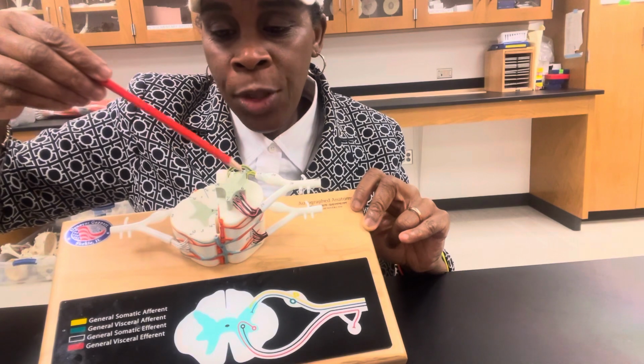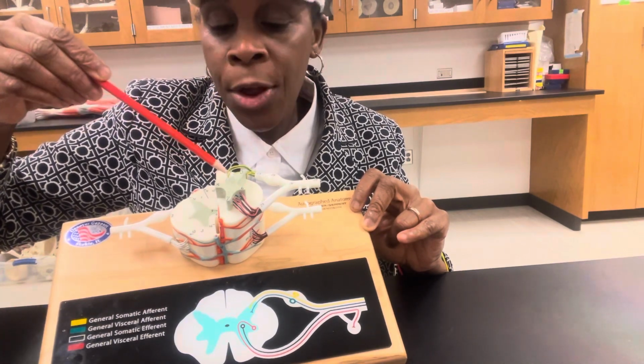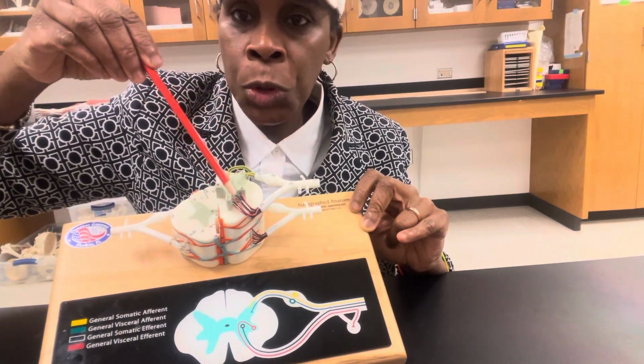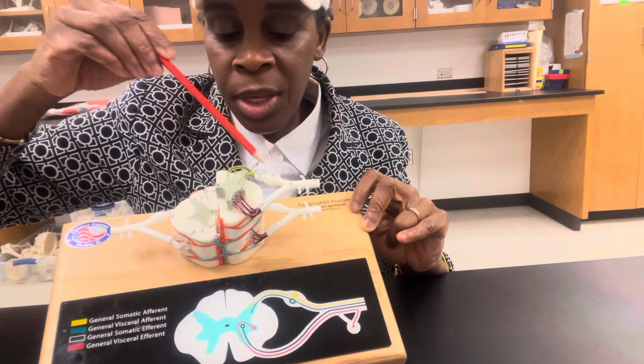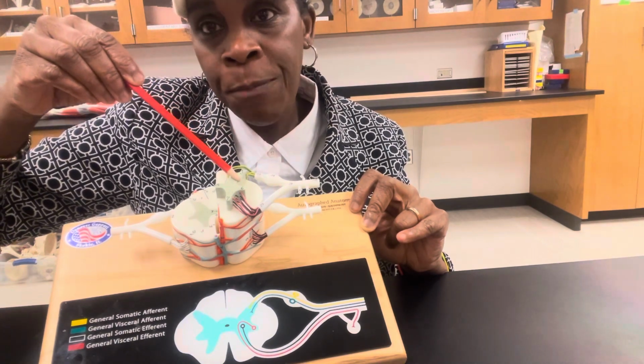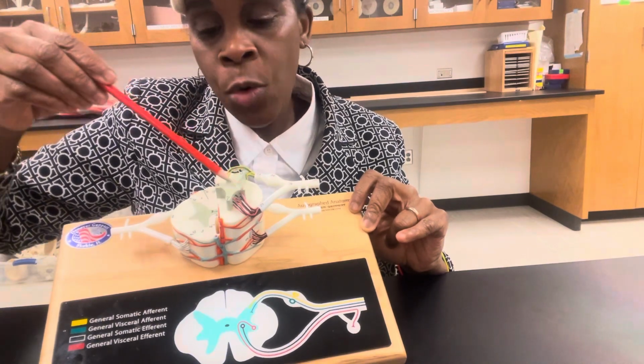Again, we have the gray matter. The gray matter is gray because it has cell bodies, neurosomas of neurons. Here on the anterior, it will have the neurosomas of motor neurons. Here on the posterior one, it will have the neurosomas of interneurons that communicate with the sensory neurons coming through the dorsal horn in the gray matter.